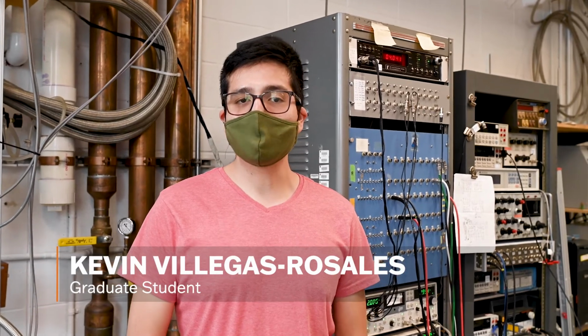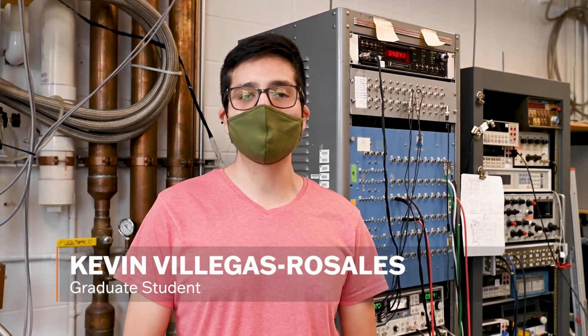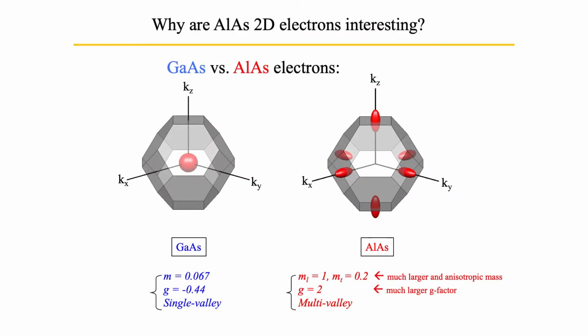Hi, I'm Kevin. I have been working with 2-dimensional electron systems confined to aluminum arsenide quantum wells for the past few years. Electrons confined to gallium arsenide quantum wells have a circular Fermi sea and are located at the center of the Brillouin zone. In contrast, in 2-dimensional aluminum arsenide systems, electrons occupy conduction band minima at positions away from the center of the Brillouin zone. These are known as valleys and have an anisotropic Fermi sea and an anisotropic effective mass.